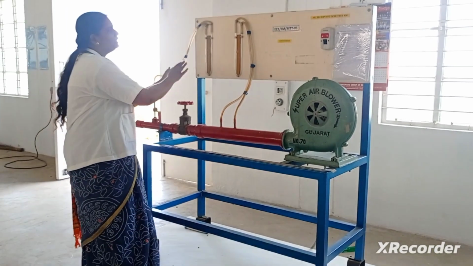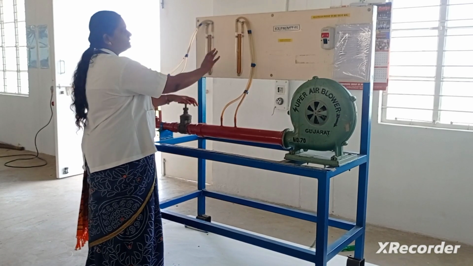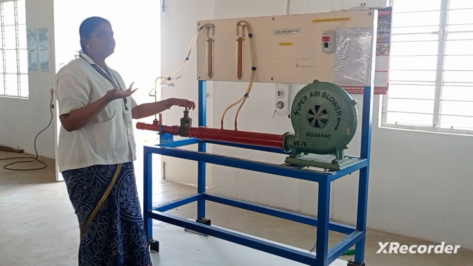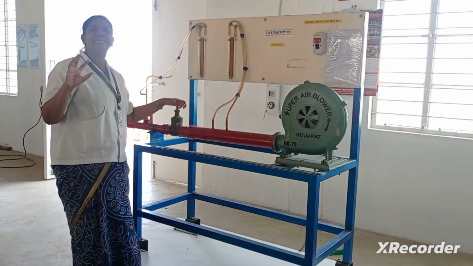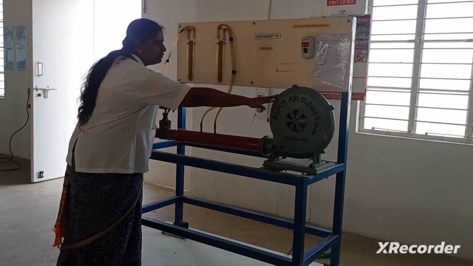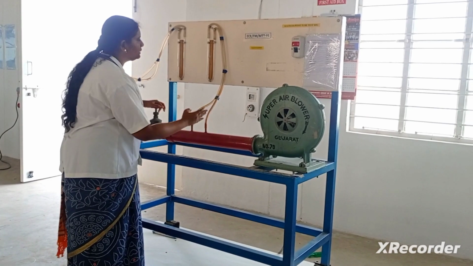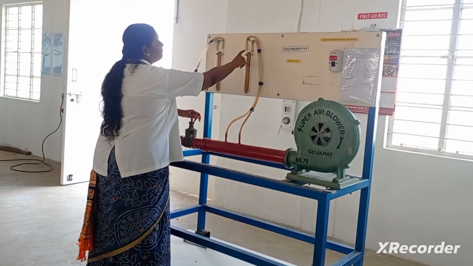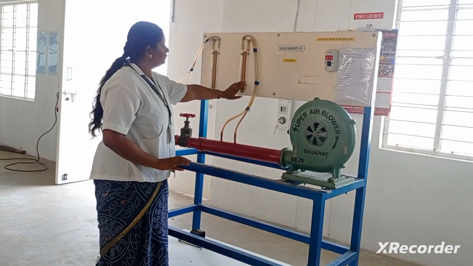These are the two different sections placed in the experiment. The first section is the direct section. We can say it is air flow without any disturbance or any restrictions. Here, once we start the equipment, the air will blow from the blower, and the pressure will rise through this pipe, and the different head values we can take from this U-tube manometer.